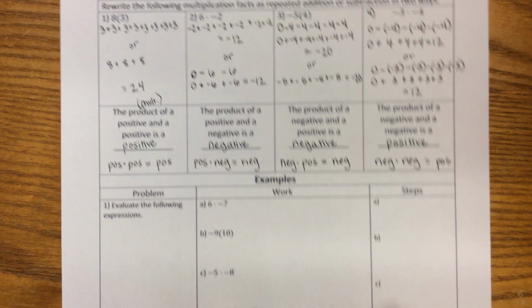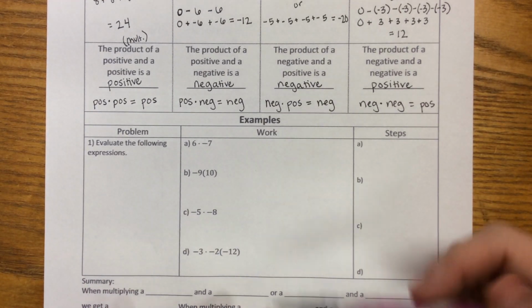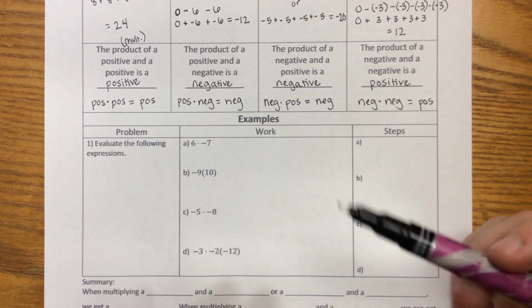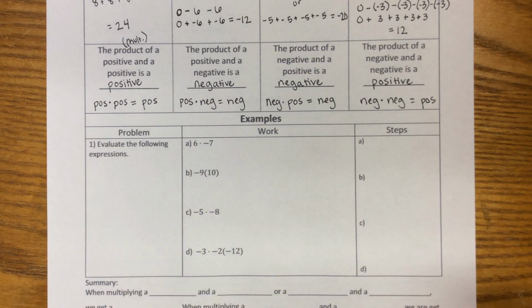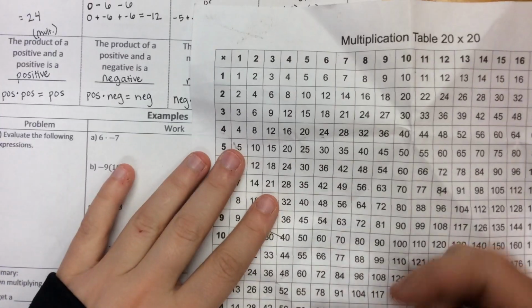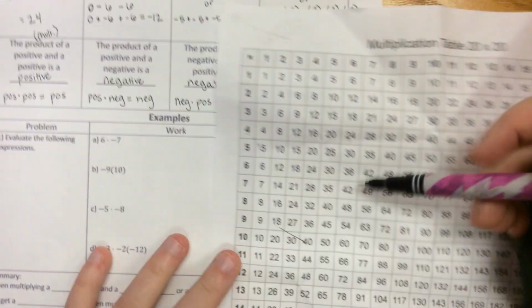Okay? So, number 1, evaluate the following expressions. We only have one example. We have 4 of them. This should go by pretty quick. So you have 6 times negative 7. I'm going to use my multiplication table because you aren't allowed to use calculators on this one. So when I have 6 and negative 7, I find 6 and 7, and I get 42.